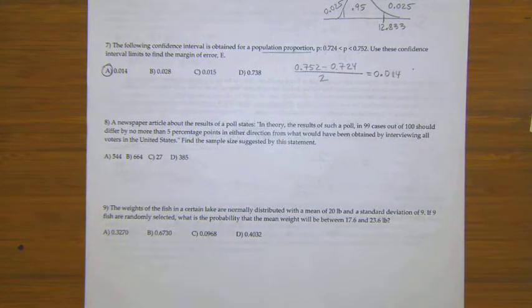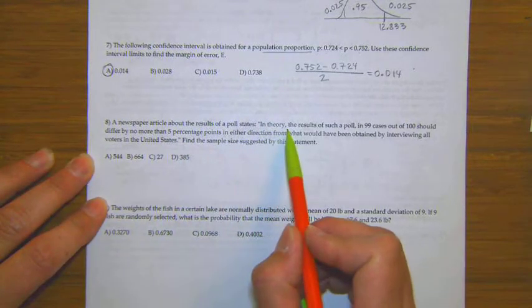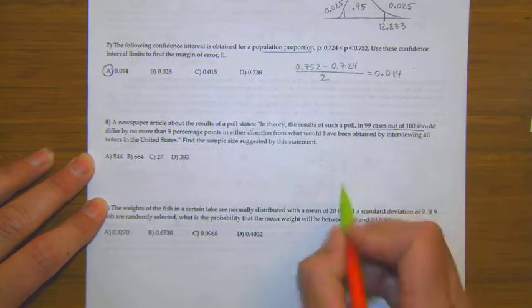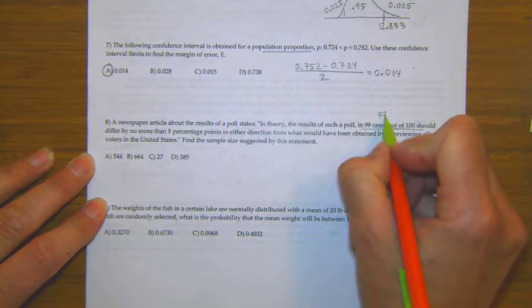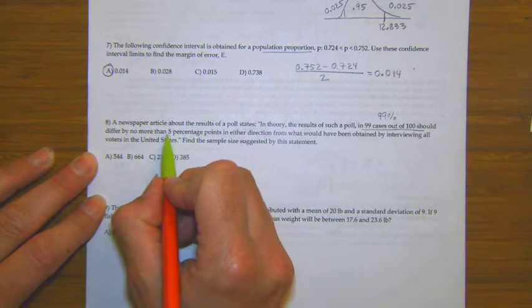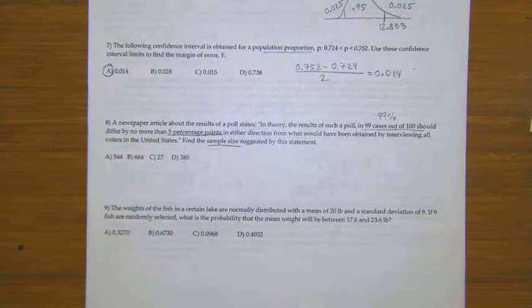All right, let's look at number 8. A newspaper article about the results of a poll states, in theory, the results of such a poll in 99 cases out of 100, that's 99%, should differ by no more than 5 percentage points in either direction from what would have been obtained by interviewing all voters in the United States. Find the sample size.